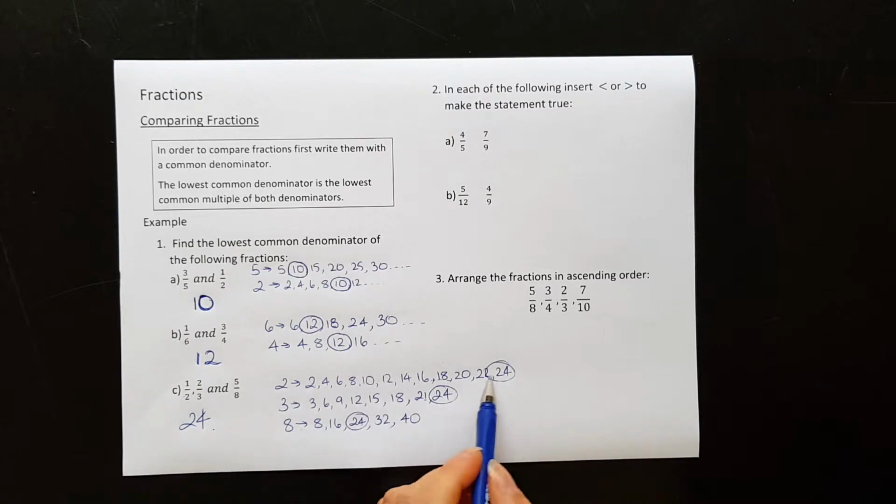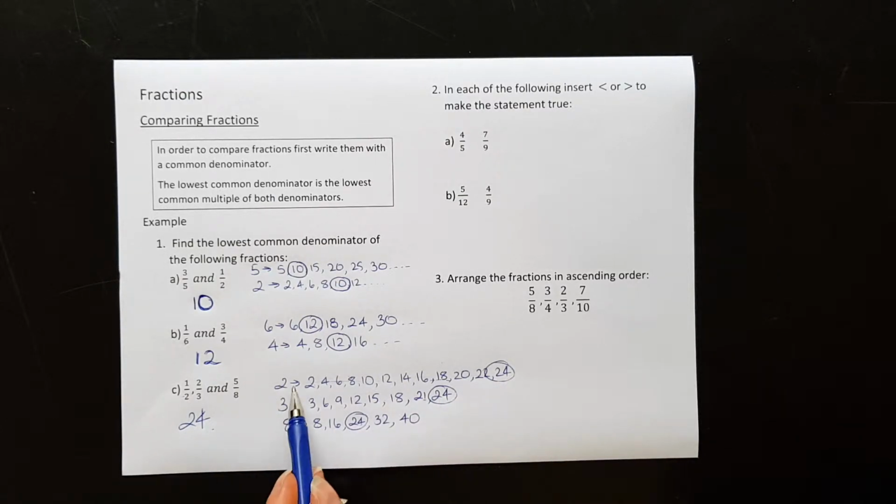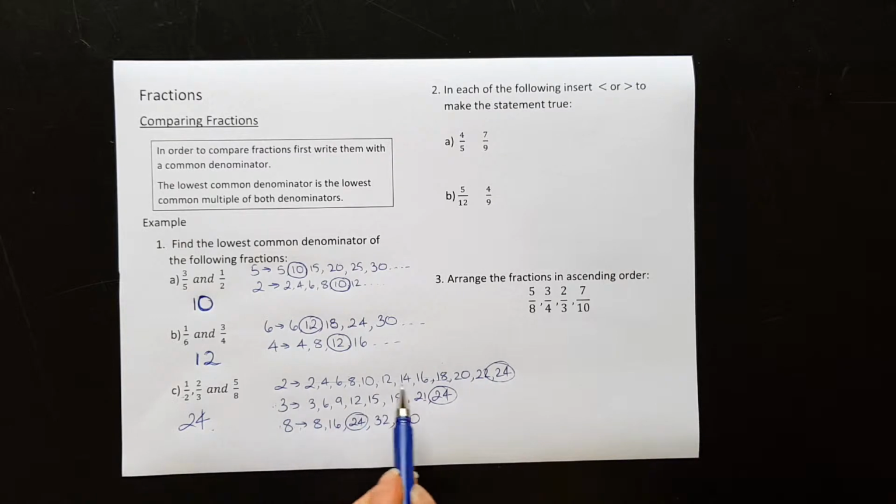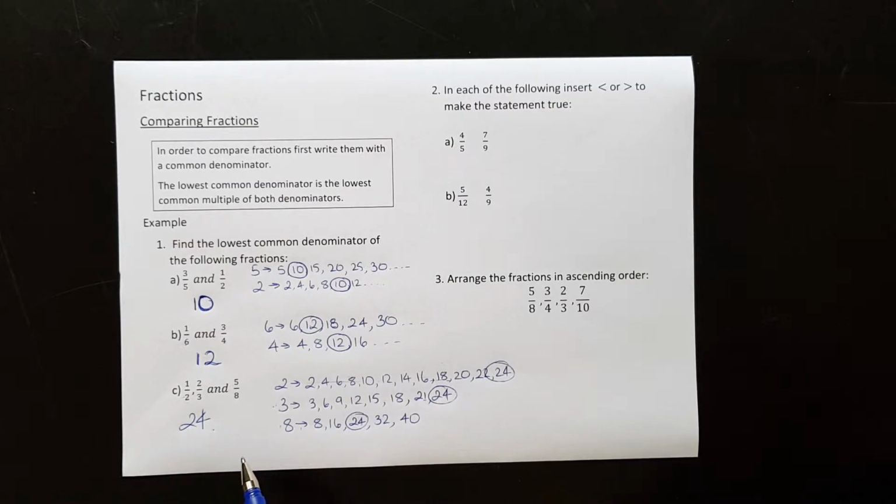So I really could have just ignored this line, knowing that those numbers were going to show up in here. And I could just compare the 3 and the 8 to find the 24. It would have saved me a little bit of time, but you have to be able to recognize that from the start in order to do that. Otherwise you just do all 3 numbers and you find the 24.